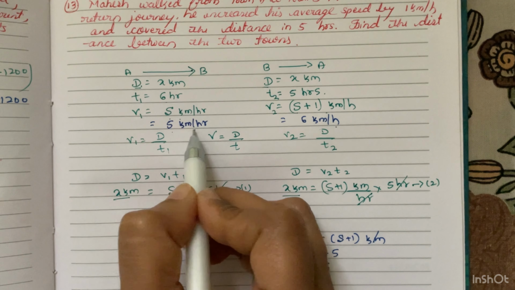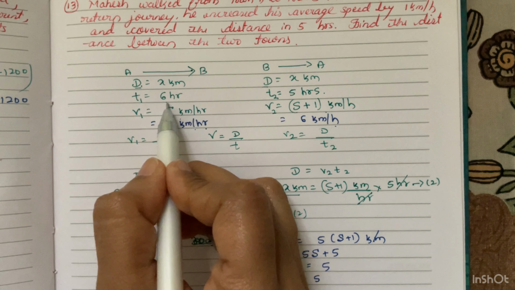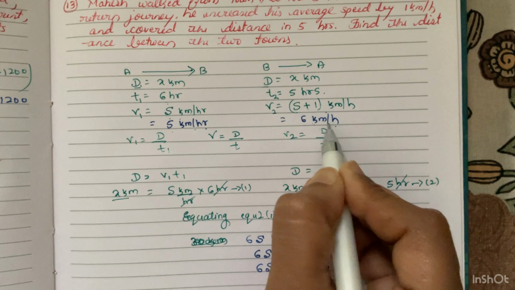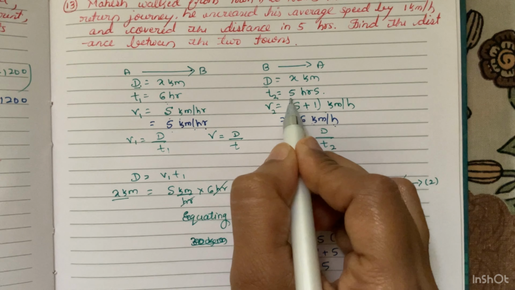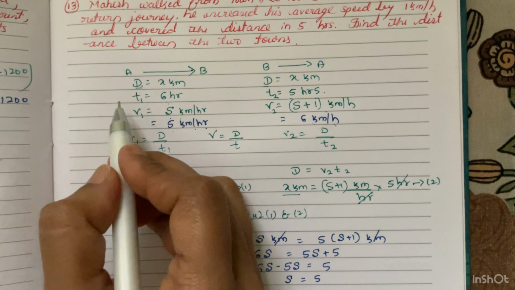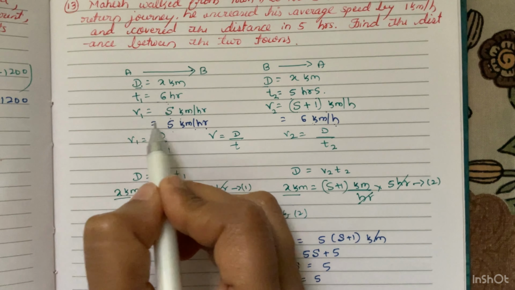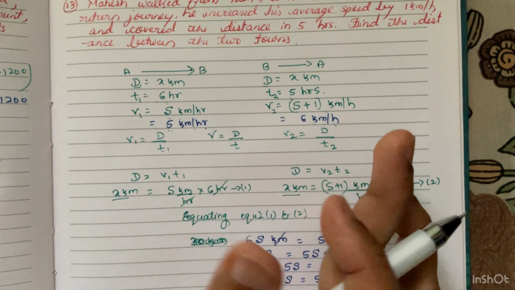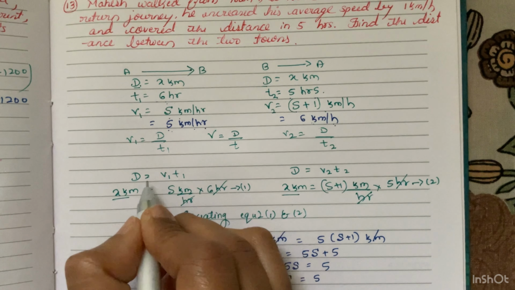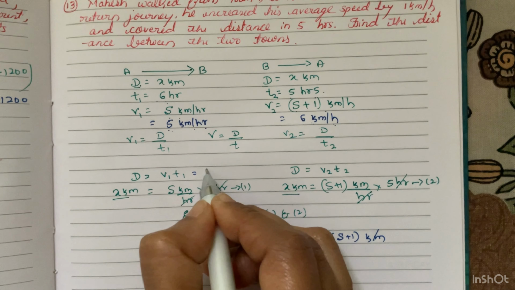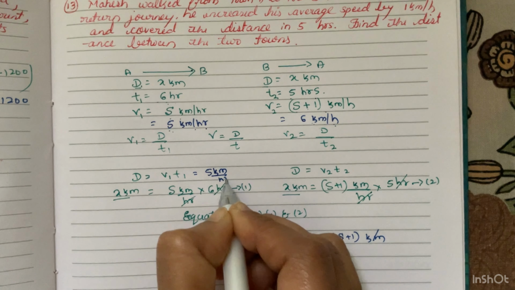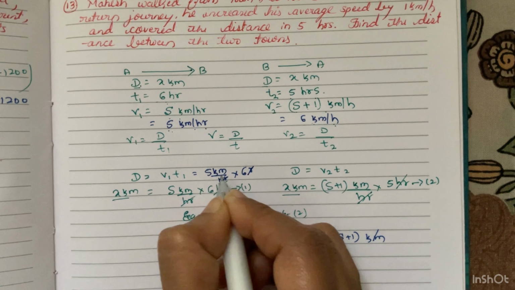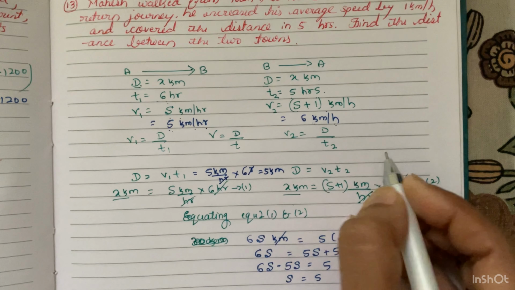When his speed was 5 km per hour, he took 6 hours to go from A to B, and when his speed was increased by 1, that is 6 km per hour, he took 5 hours. Now in this question, what we need to find is the distance. We have the time and the average speed, so we can apply the formula with either. I'm showing both. D equals V1, which is 5 km per hour, and the time is 6 hours. The hours get cancelled, and 5 into 6 is left.